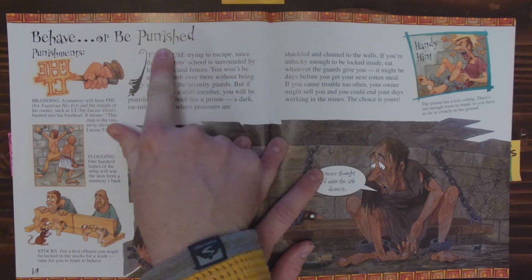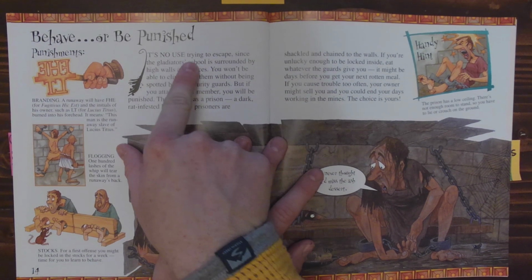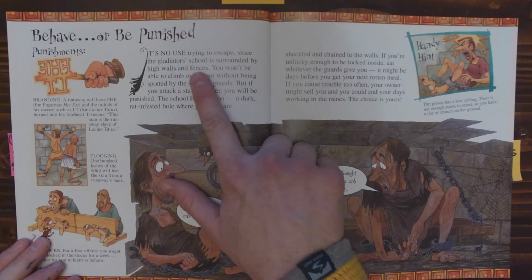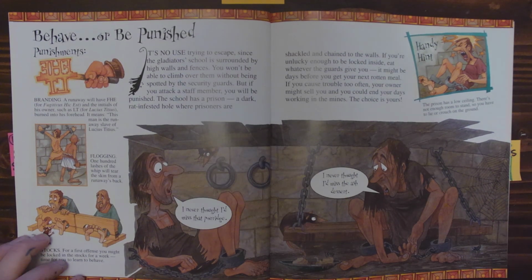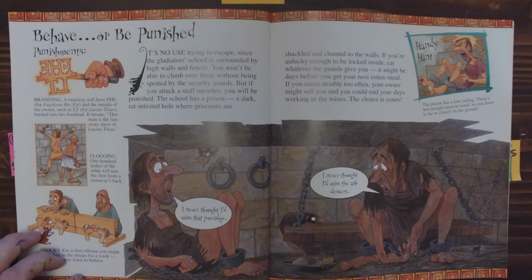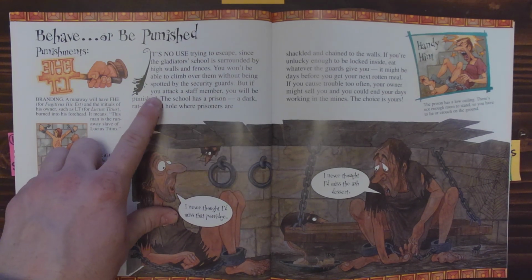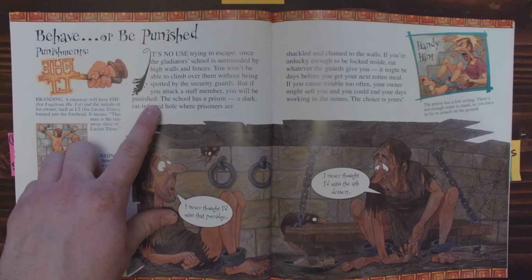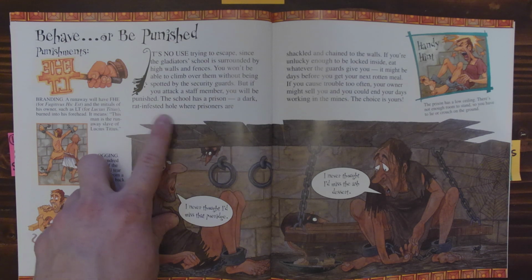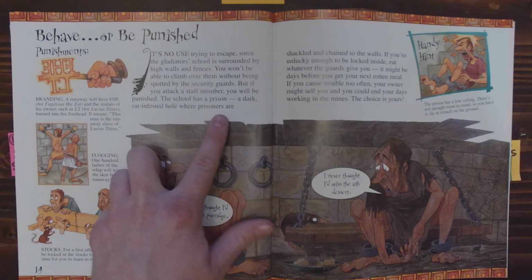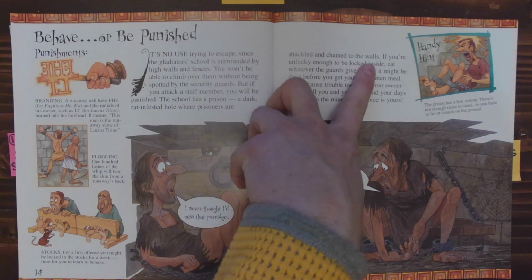Behave or be punished. It's no use trying to escape, since the gladiator school is surrounded by high walls and fences. You won't be able to climb over them without being spotted by the security guards. But if you attack a staff member, you will be punished. The school has a prison, a dark, rat-infested hole where prisoners are shackled and chained to the walls.